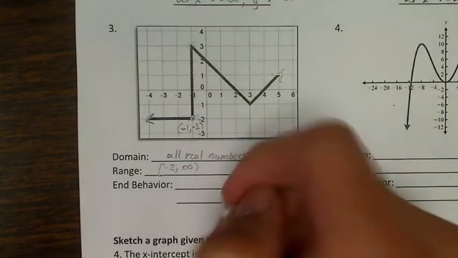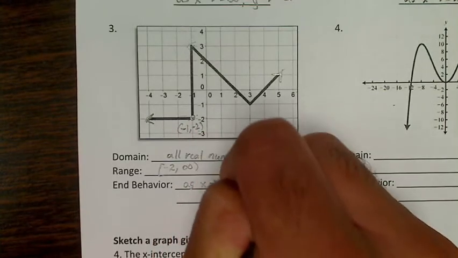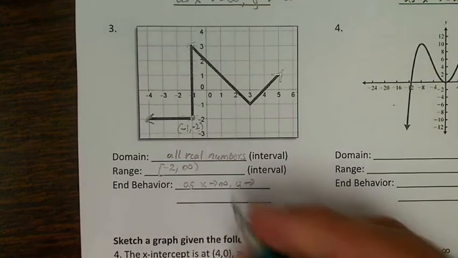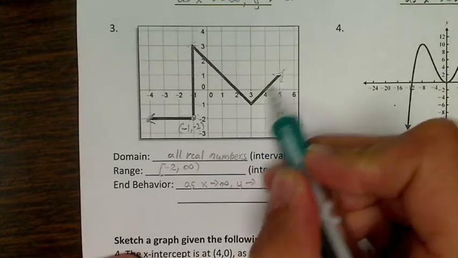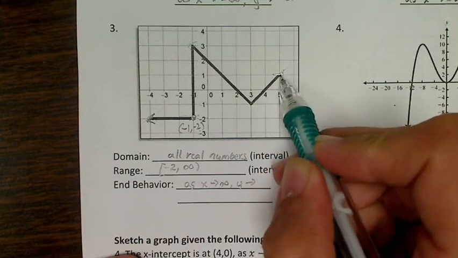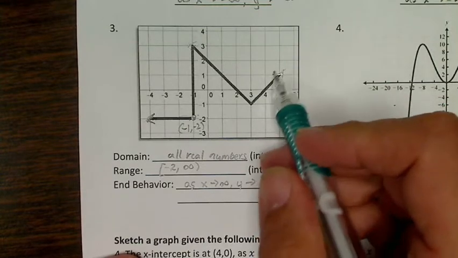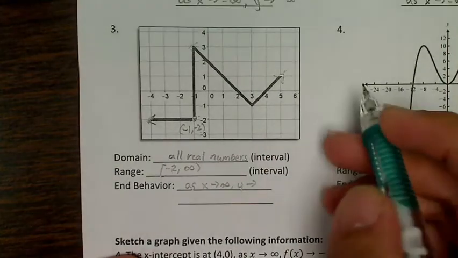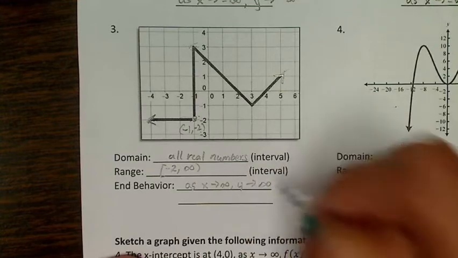Okay, now let's do the end behavior. As x approaches infinity, y approaches. So as you move forever and ever to the right, so look at the right side of the graph. What's happening to our y values? They're increasing. They're rising. Those are all the same words. So as x approaches infinity, y approaches infinity.